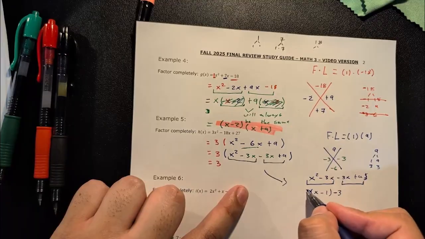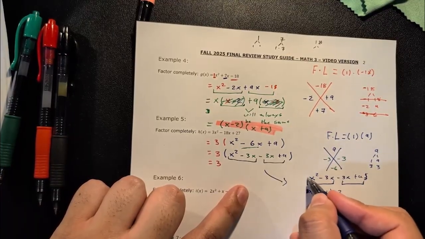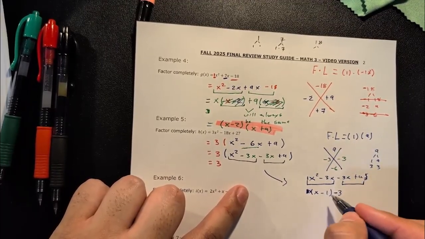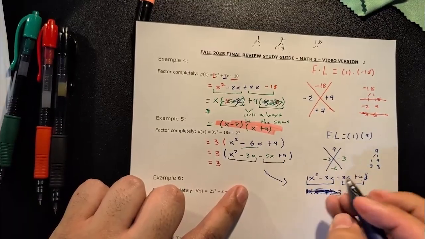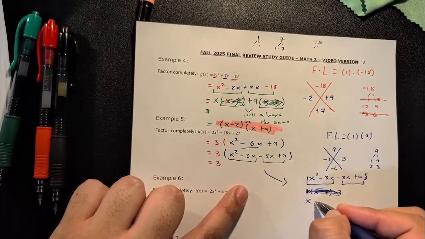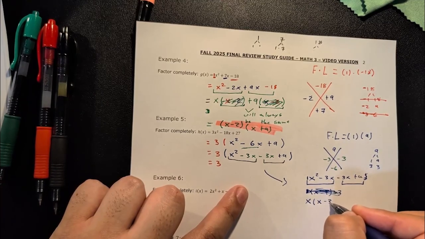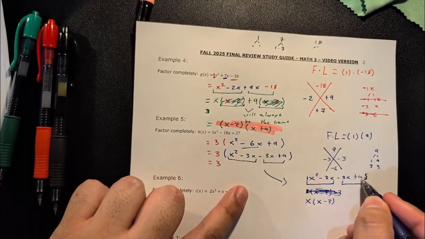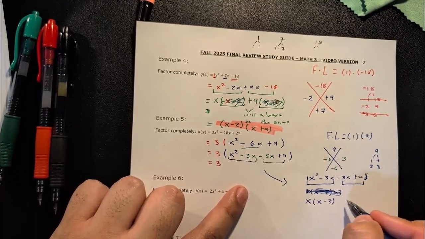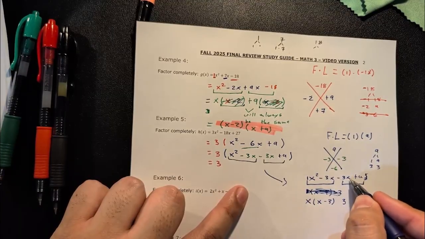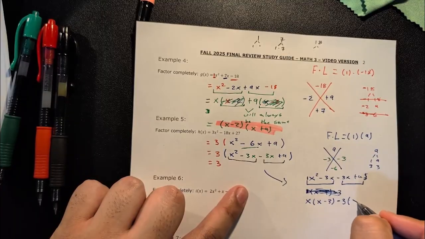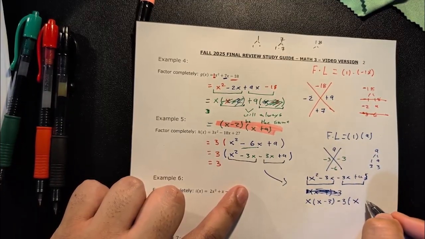Oh, wait. We can't factor out 3. What? I'm crazy. This one has a leading coefficient of 1. So we can only take out an x. Here. Oh, that's going to change my answer. Okay. So I can only factor out 1x. And I'm left with x minus 3. And then here we have a negative 3x plus 9. And if I only factor out a 3, I am left with a negative 1 in front. So we want to make this one negative to make this one positive. And now, okay, now it works.